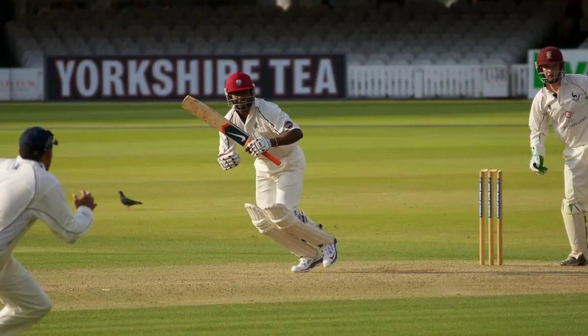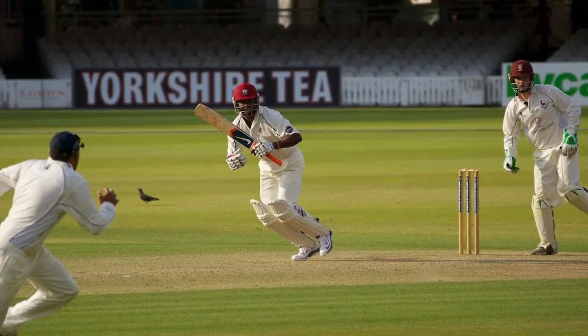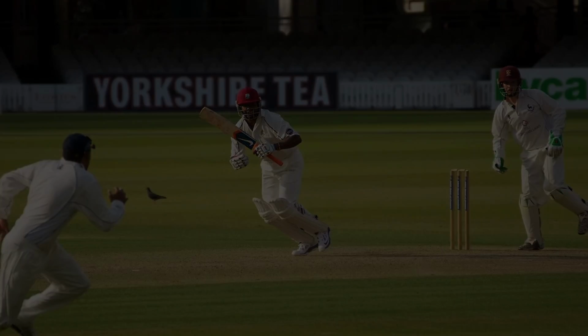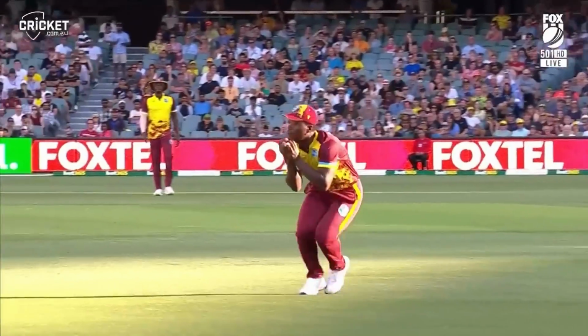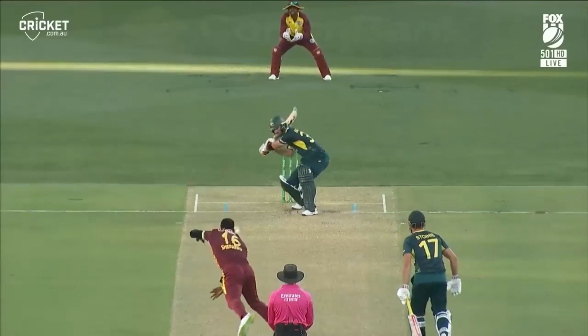The game is divided into 2 or more innings, depending on the type of match. An innings is when one team bats and the other team fields. The team that bats first tries to score as many runs as possible, and then the team that fields first tries to chase down the target. The team that scores more runs in their innings wins the match.